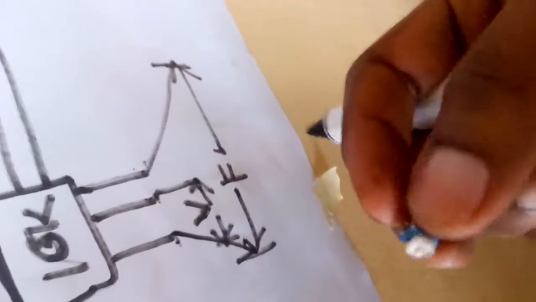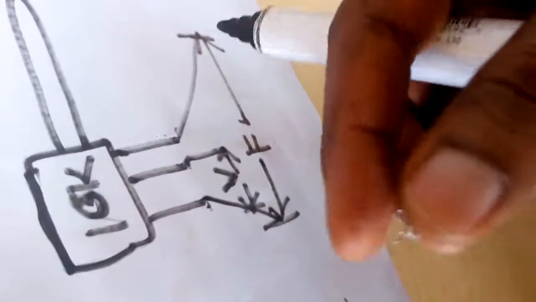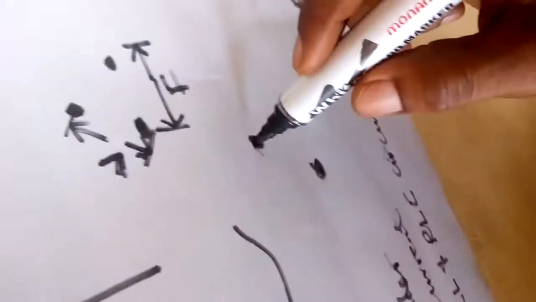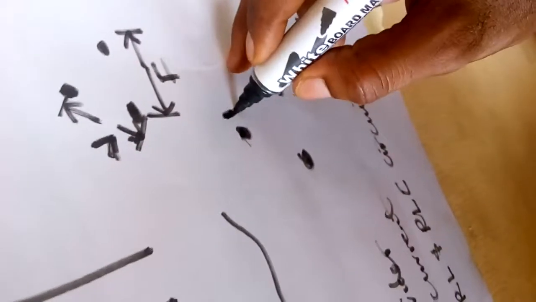Then we also have this other smaller one that at times we call preset resistor. As you can see, two of the legs are on the same line. One is a bit away. So I'm going to draw it on the board, assuming these are the two on the same line and this one is away. This one that is away is usually the variable leg.